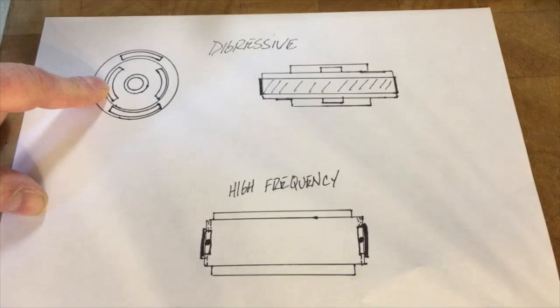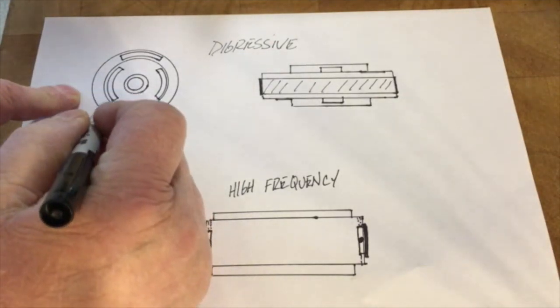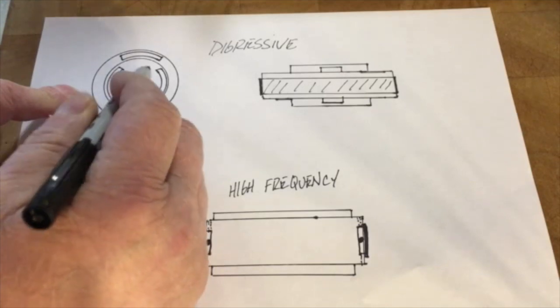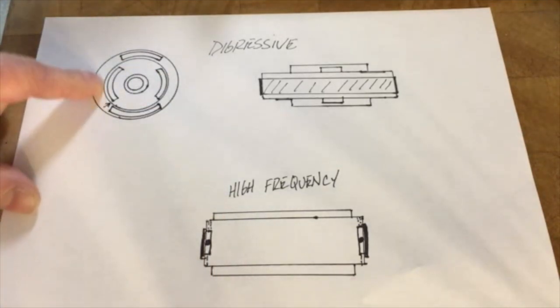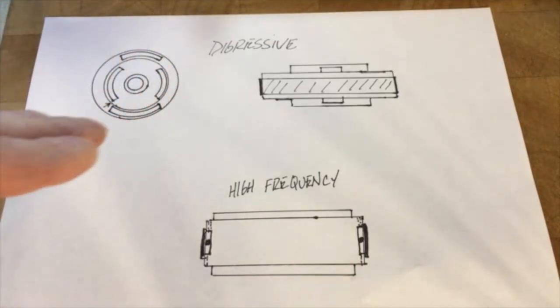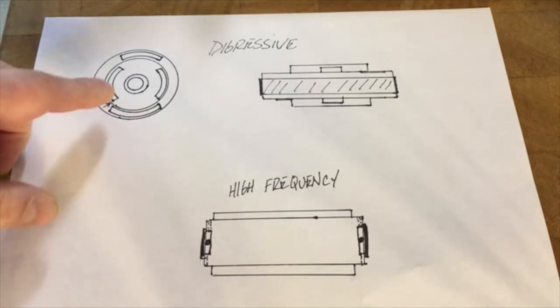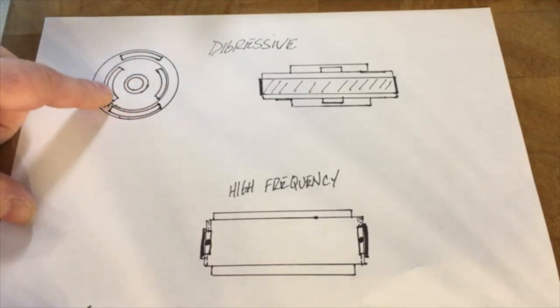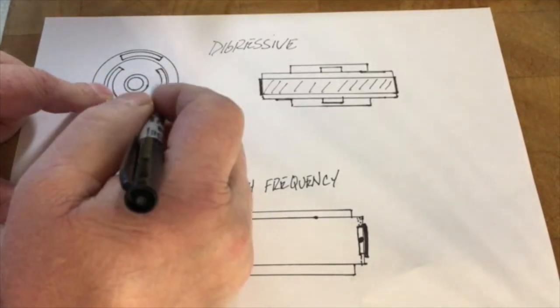This is your typical digressive piston. Your cover plate would seal on this ring here. Right here. Your cover plate would be on there, and that would be your sealing ring. Your oil would flow in through here. On the opposite side, you'd have ports just like this underneath your cover plate.